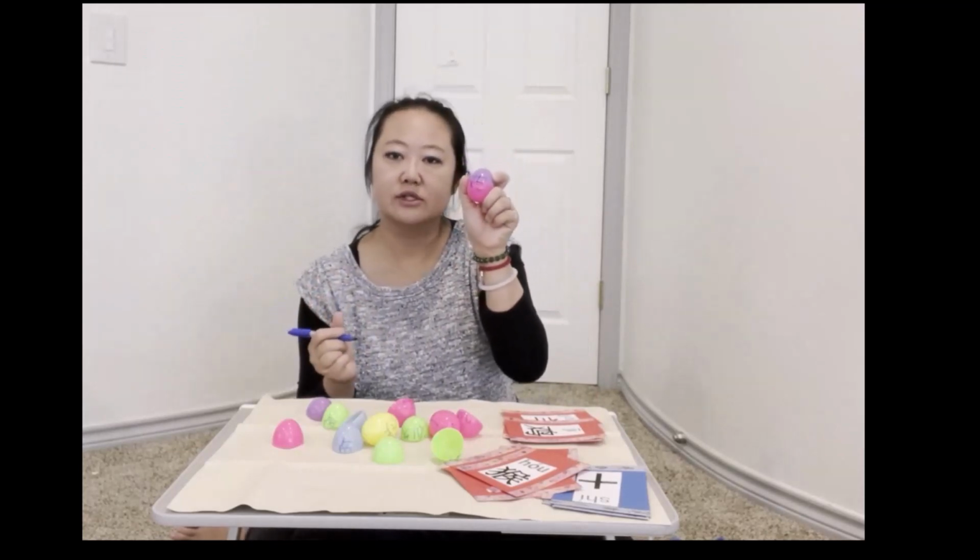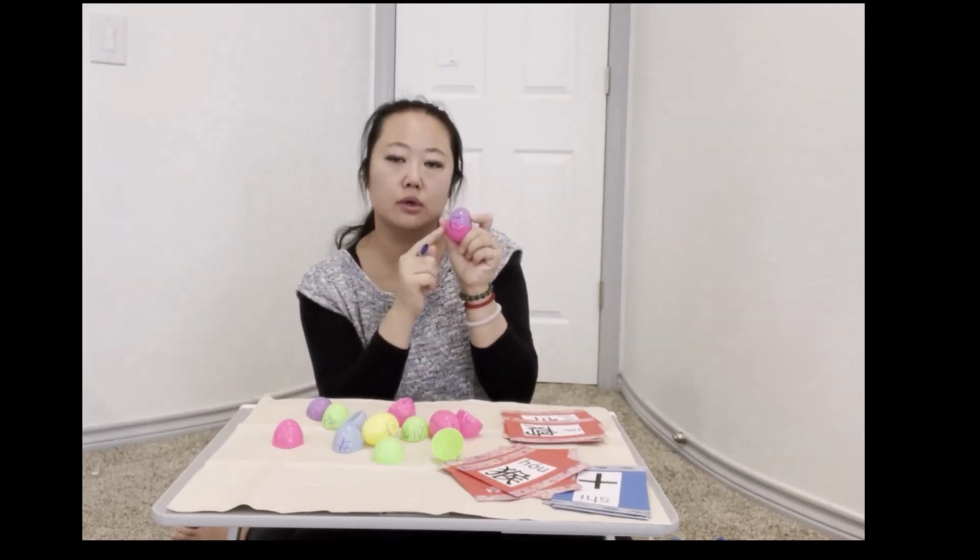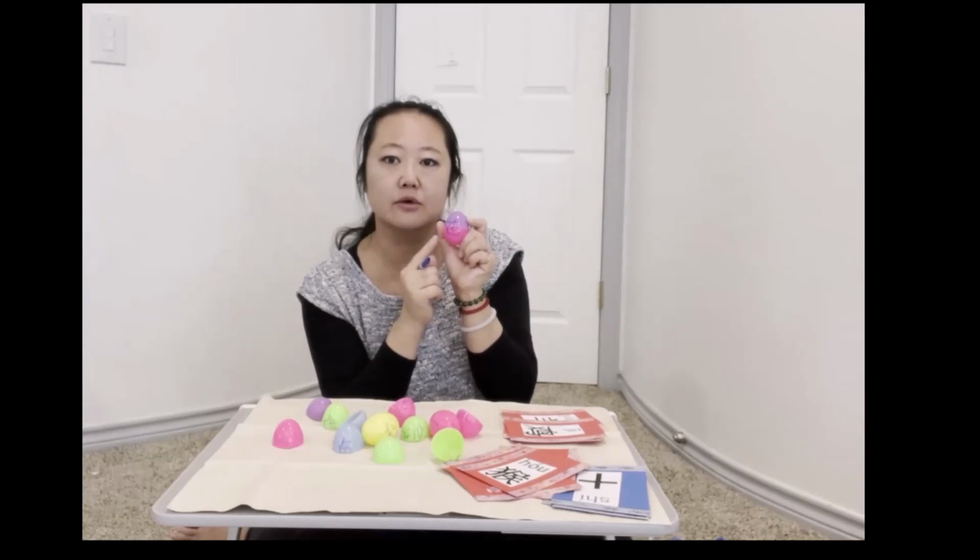So by doing this, the kids not only match up the colors, they also have to read the Chinese words and make sure they know the words.